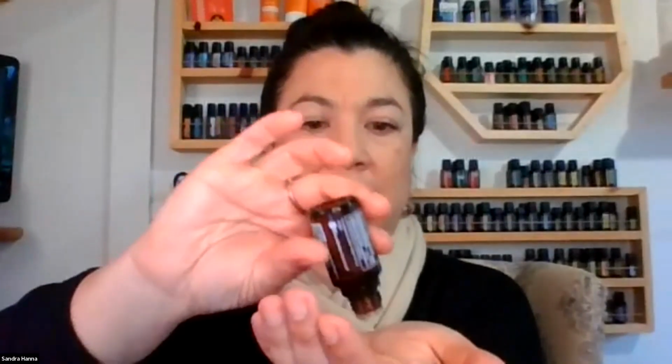You can also apply one or two drops to your hand, and you can just rub it in your hands. You can cup your hand and inhale.